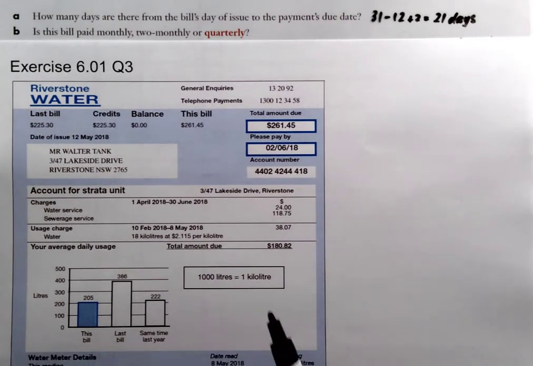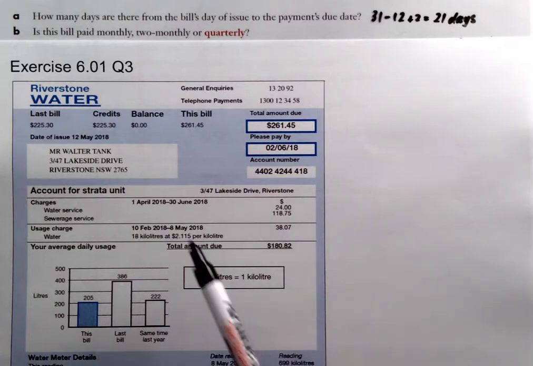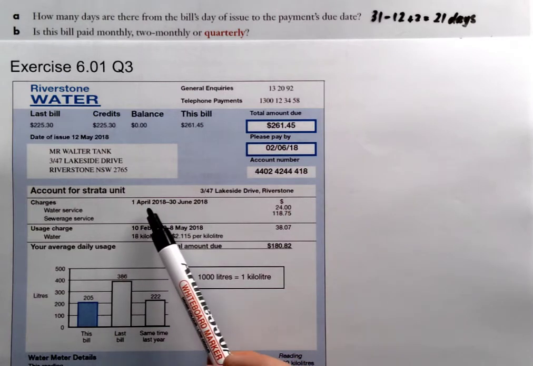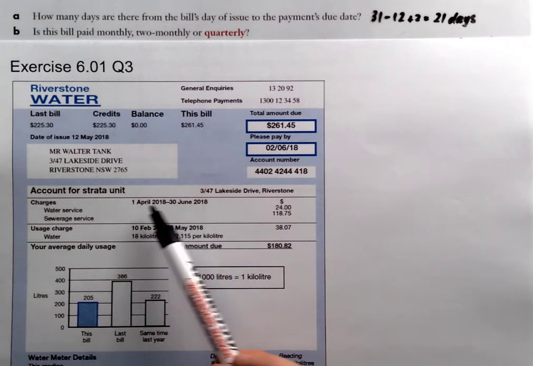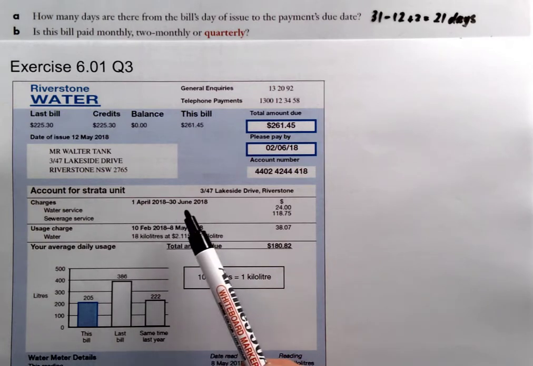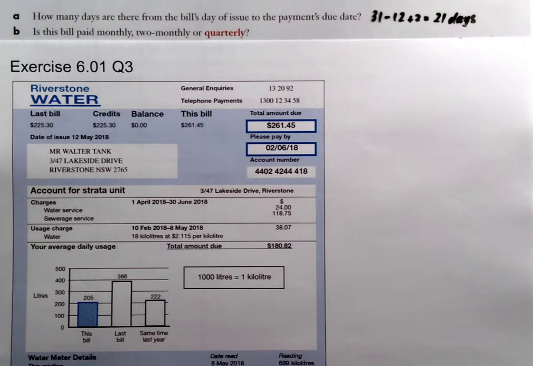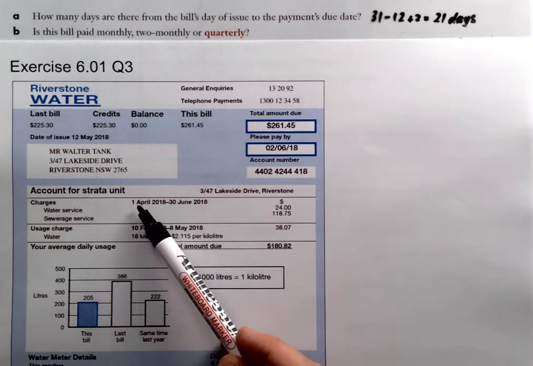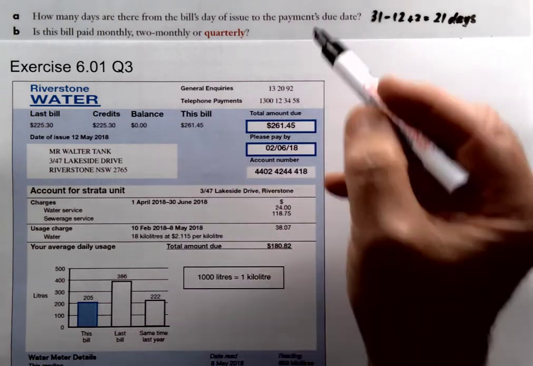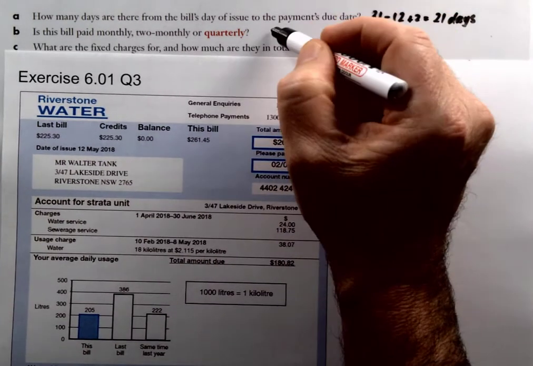Part B, is this bill paid monthly, 2-monthly or quarterly? Again, nothing is really obvious in here, but there's a couple of hints. Firstly, the charges you can see are for April, May and June, so 3 months, in other words a quarter of a year. The last thing is that this is close to a quarter, the difference being that they're not necessarily going to be able to read it on exactly dates 3 months apart. So the bill covers 3 months, that's a quarter of a year, so we write quarterly.